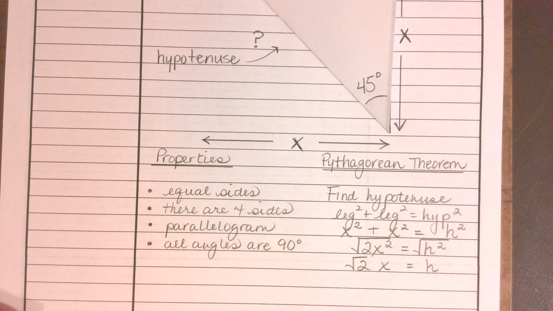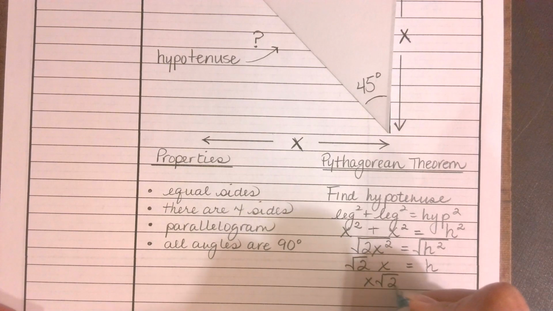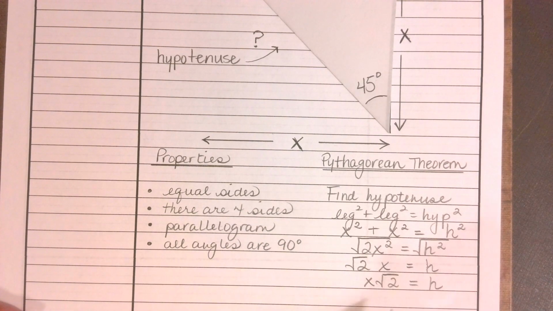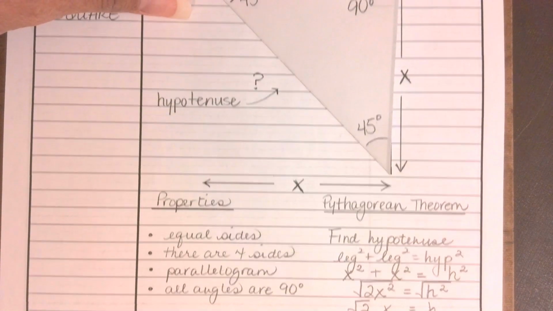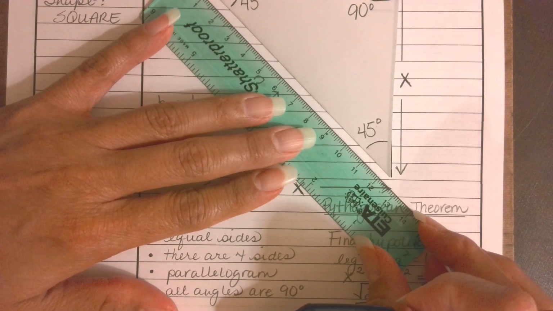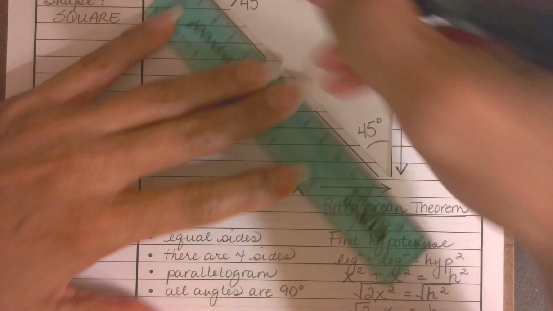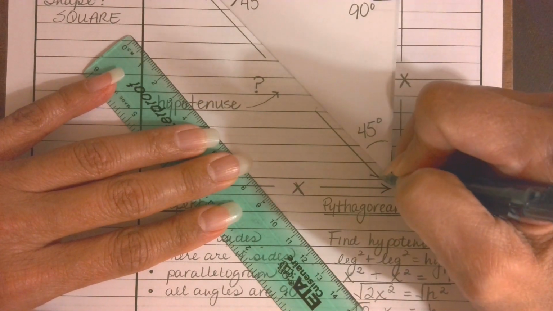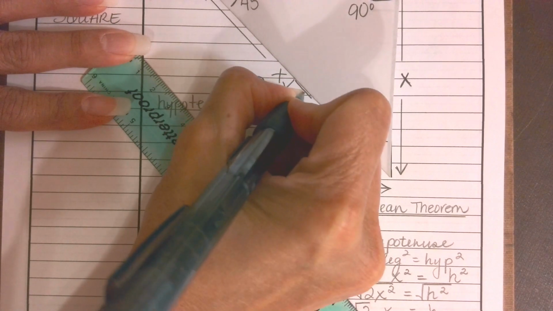It comes out of the square root. The square root of x squared is just x, but we usually write it with the x in front of the square root. Okay, so x square root of 2 equals the h, which means x times square root of 2 equals h. So I can come back up here to my image, and now I know that the length of my entire hypotenuse, so I'm going to draw a little arrow here again to show the visual, is x square root of 2.